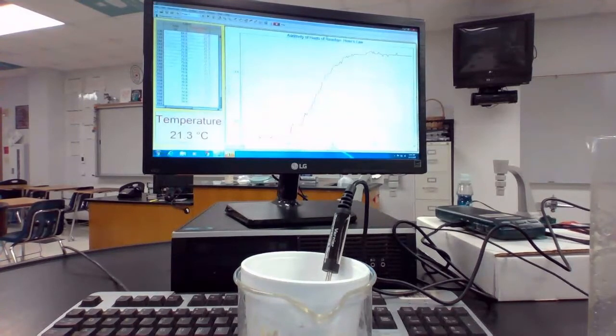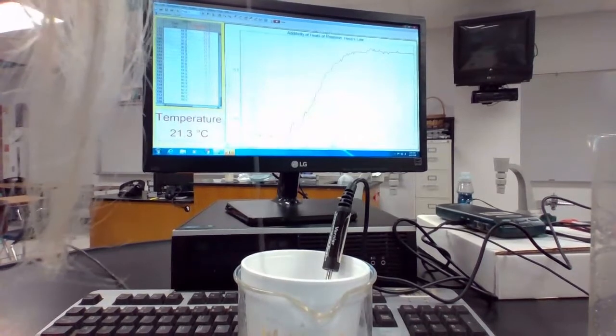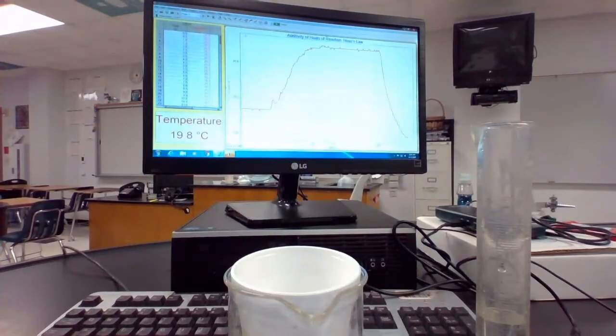Yeah, our plateau is relatively flat. We can honestly say that our highest temperature, we're not going to have to extend our lines and do anything because we do not have a dip in the plateau out here. So our highest temperature came out to 21.3 for this reaction.